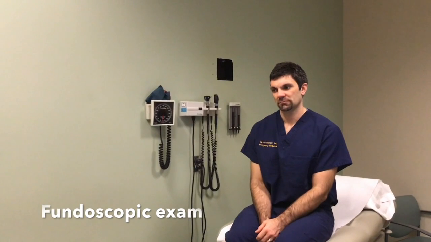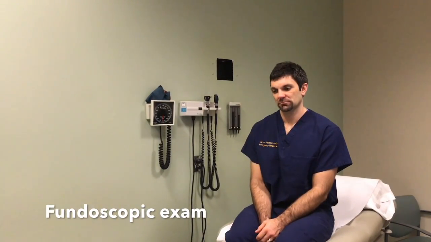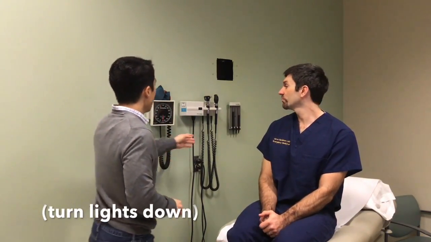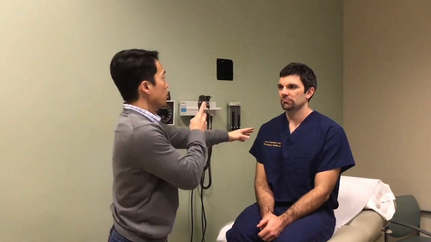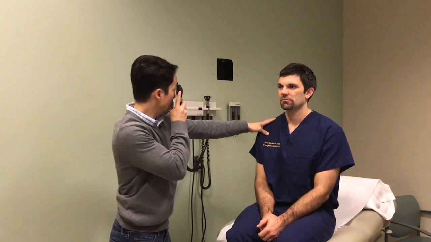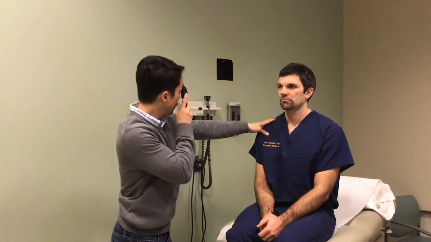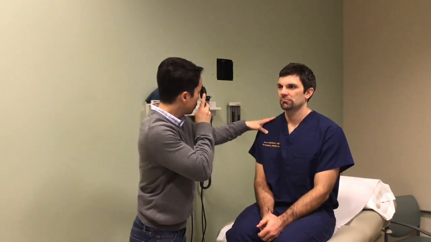Our final exam is the fundoscopic exam. For this, we'll be using the ophthalmoscope. After setting the ophthalmoscope for 0 diopter and using a small beam of light, darken the room. Ask the patient to look up and slightly over your shoulder at a point or an object on the wall. When examining the patient's right eye, use your right hand and your right eye and vice versa for the other eye. Start about 2 feet away from the patient and about 15 degrees lateral to their line of sight.